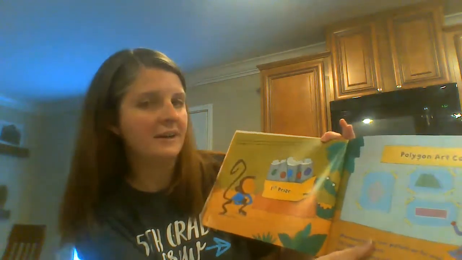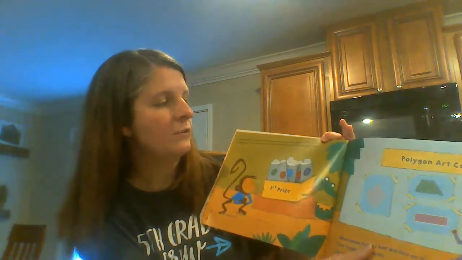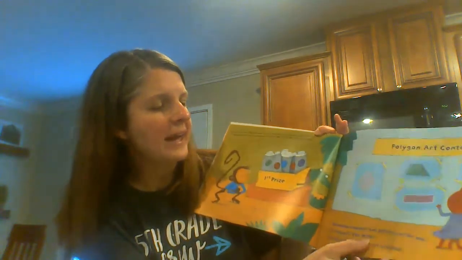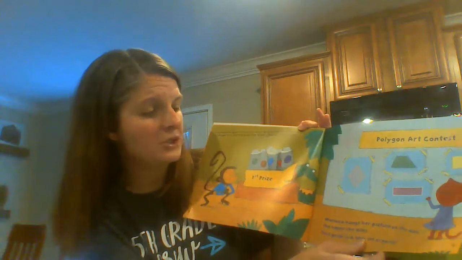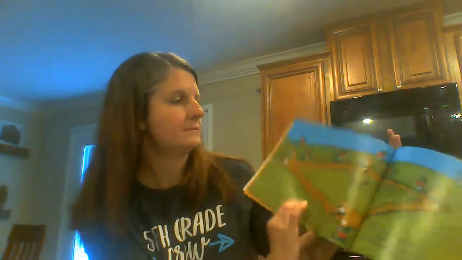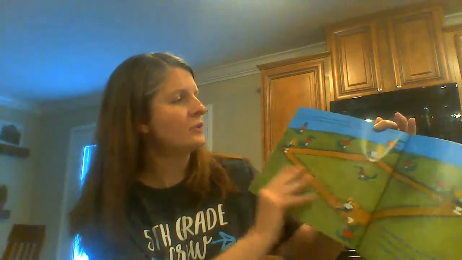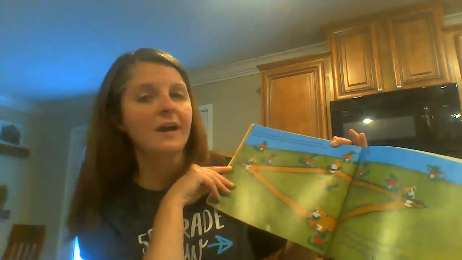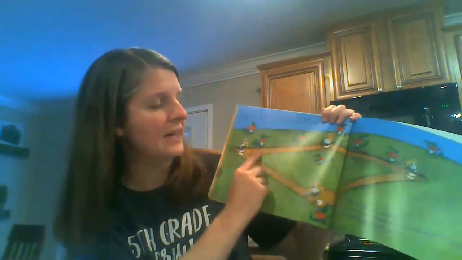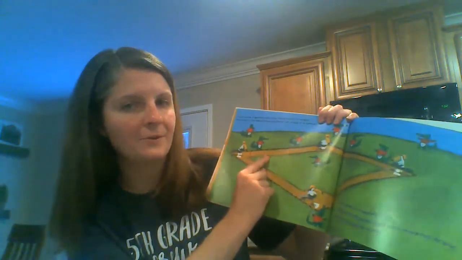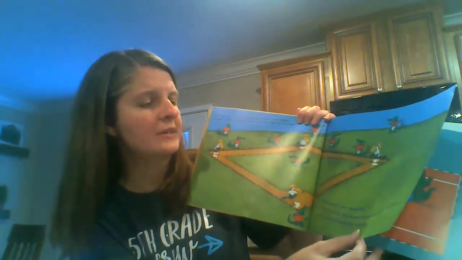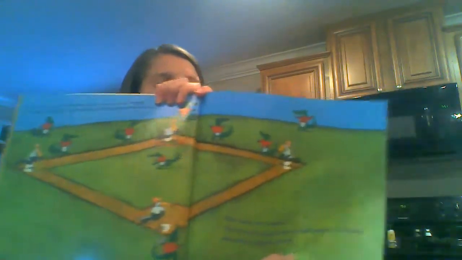A polygon is a closed figure with 3 or more straight sides. Mariana hangs her picture on the wall. She hopes she wins. First prize is a new set of paints. If you were a quadrilateral, you would have 4 angles. An angle is the measurement between 2 sides at a corner. The bases are loaded. The terrific toucans need one more run to win. Louise gets ready to swing.